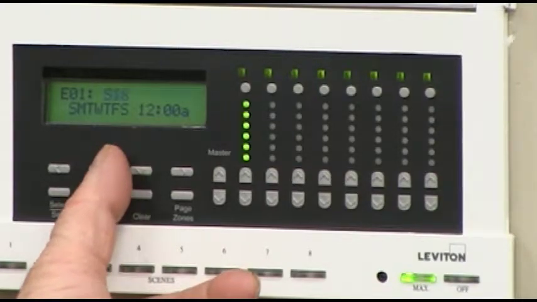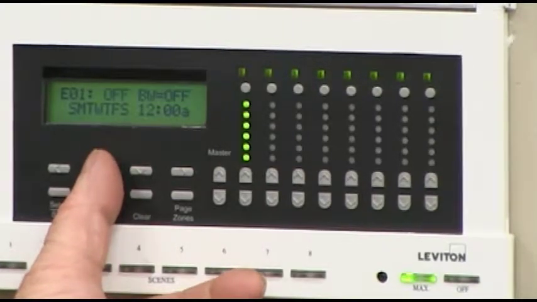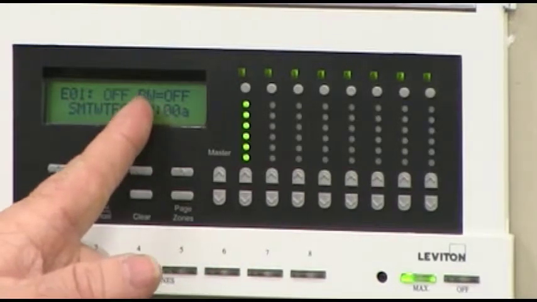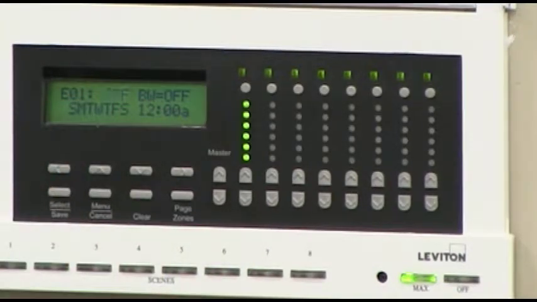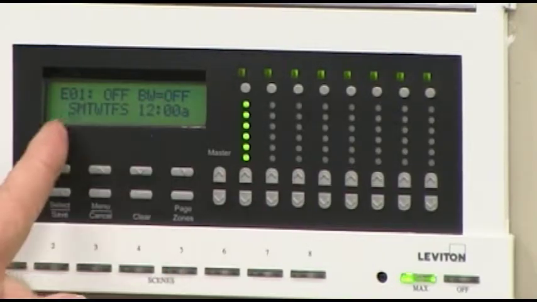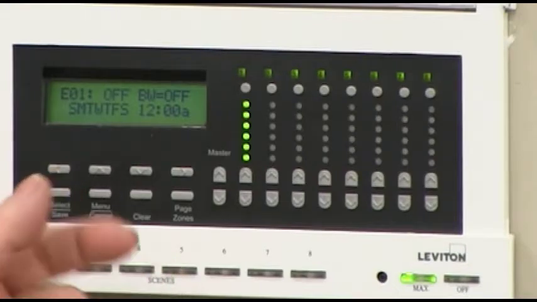We'll change this. So we're going to do an off command with BW as blink warn, which means the lights would turn off for a split second, then come right back on. That's kind of a warning to say, hey, the lights are getting ready to go out. I generally leave that off because most people see when the lights go out, they kind of freak out for a second. I'd much rather them just go completely out. So off with the blink warn of off. We're going to hit select save.